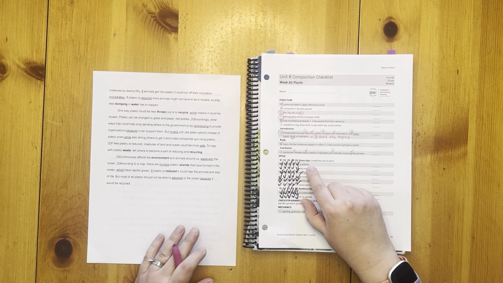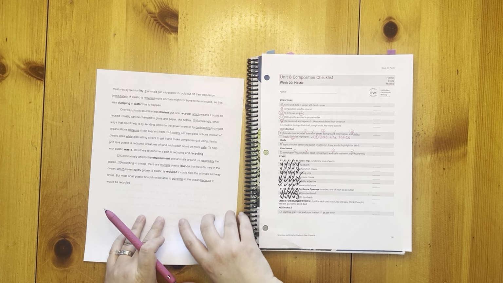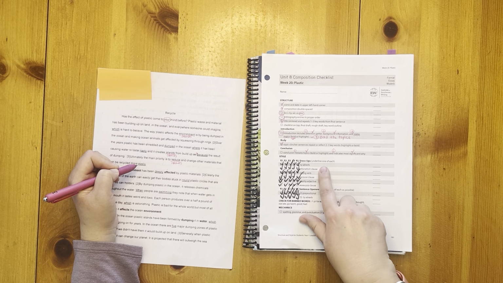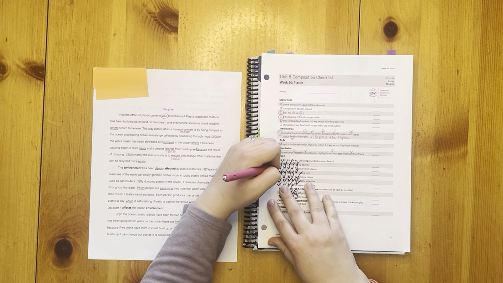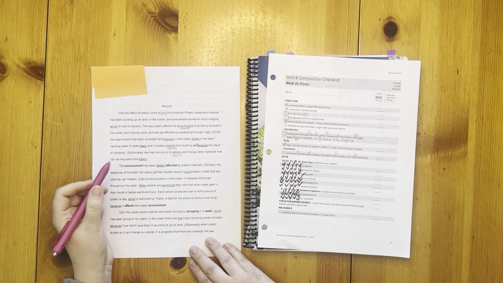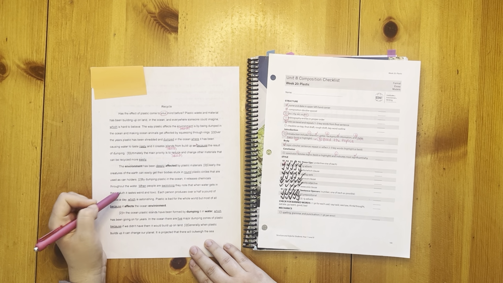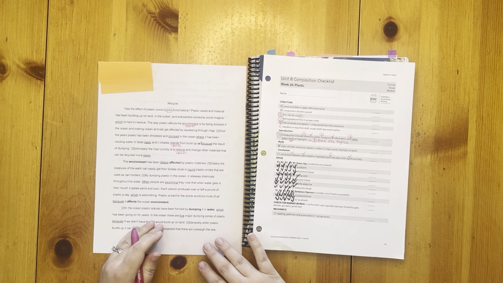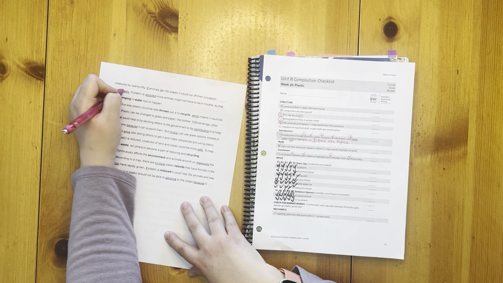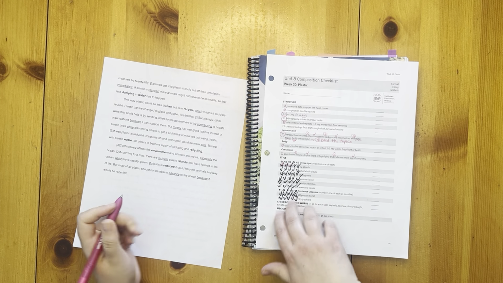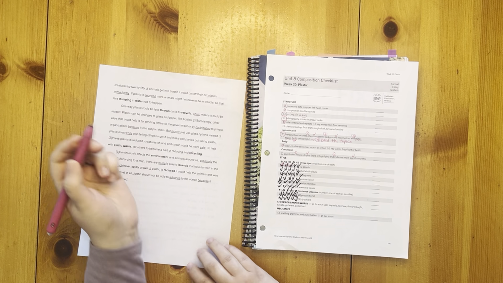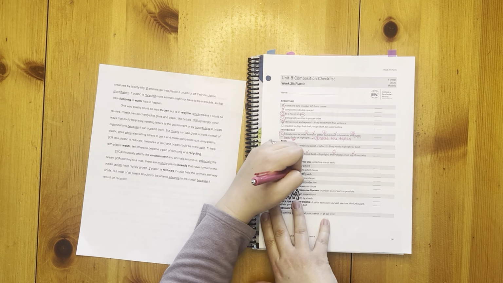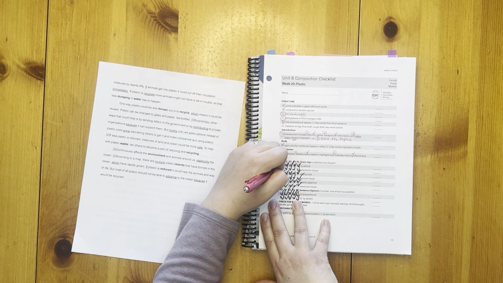So the ly adverb, it looks like all the paragraphs need to have one. So let's see. So ly adverb, and these could be underlined. So easily, it's paragraph 1. Deeply, paragraph 2. Immediately, mostly, and the last paragraph, especially. Okay, so the ly adverbs are good.